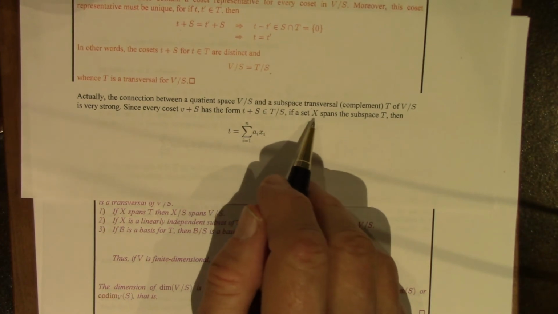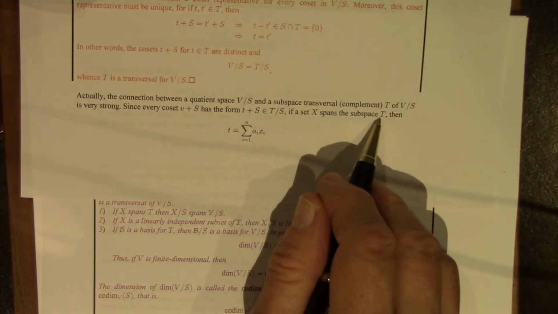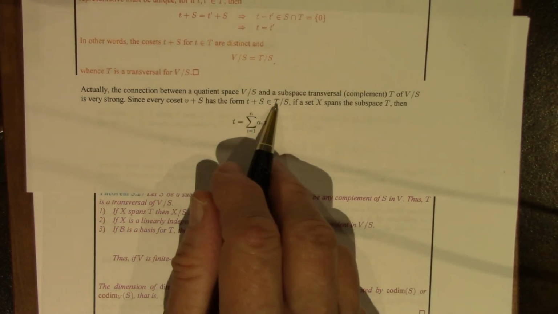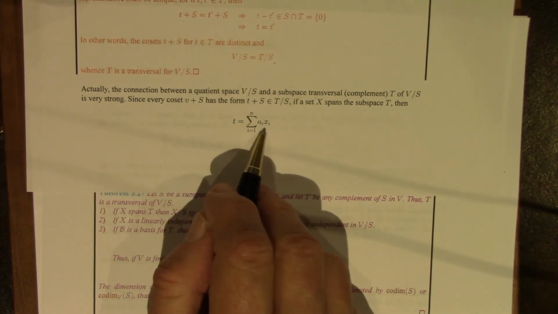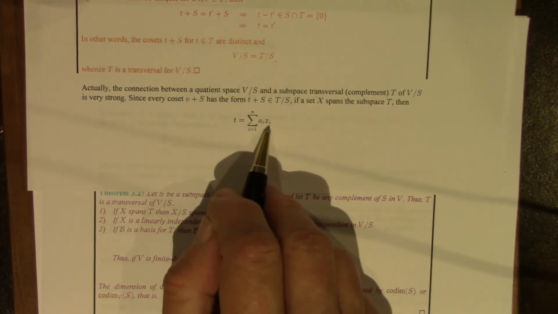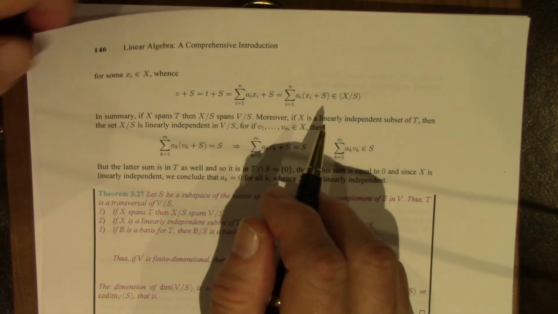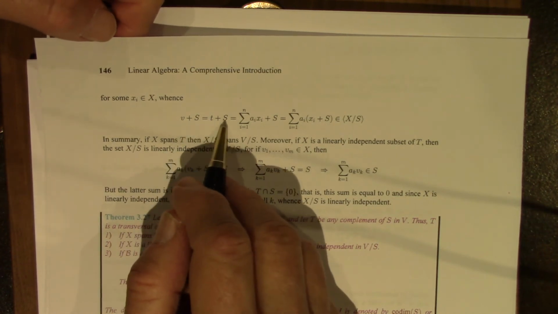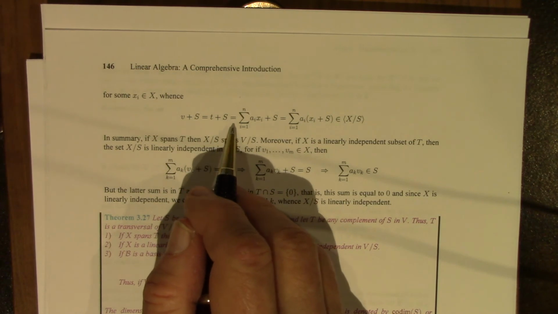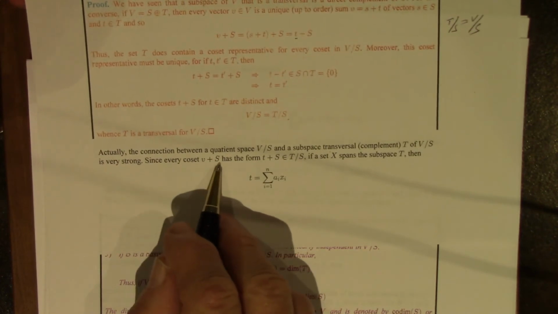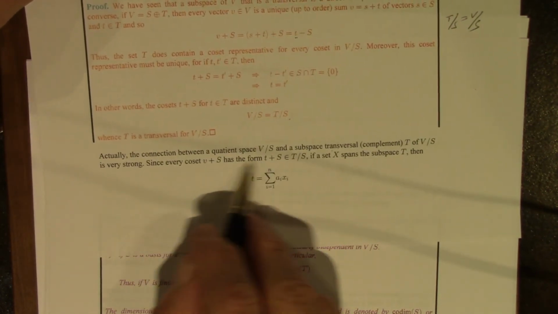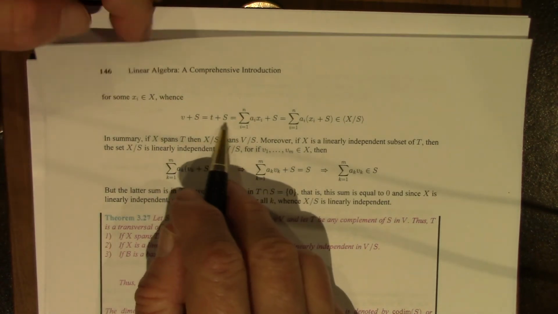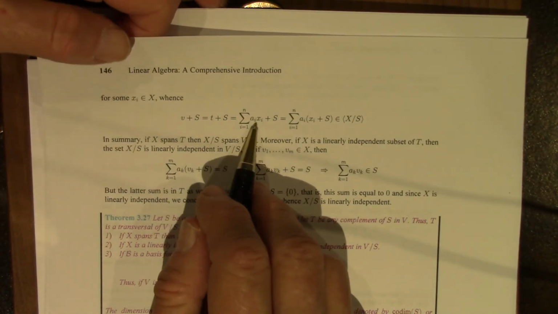If a set of vectors X spans the subspace T, then any member of capital T, little t, is a linear combination of vectors from X, and so v plus S is equal to t plus S. v is any vector. We have our coset here, v plus S, and that has the form t plus S. We can replace t by this linear combination.